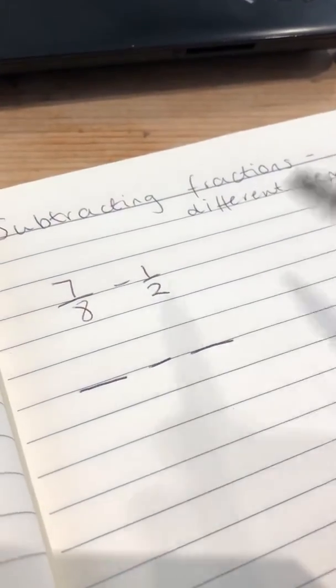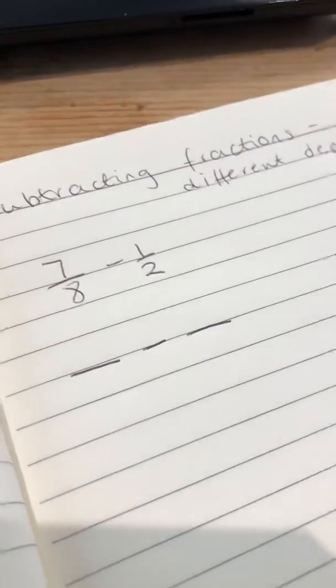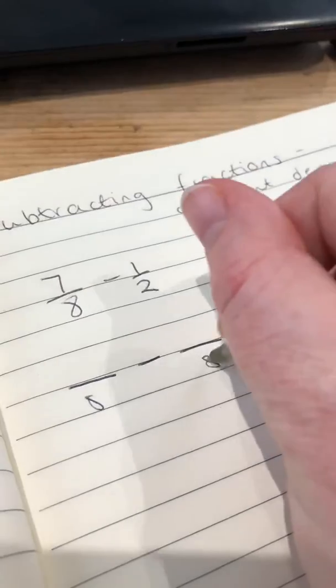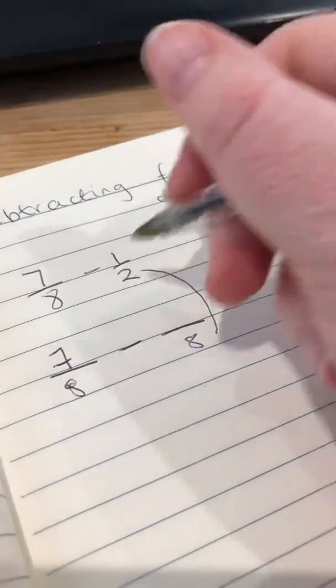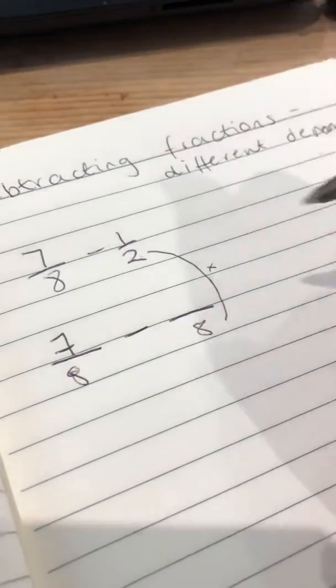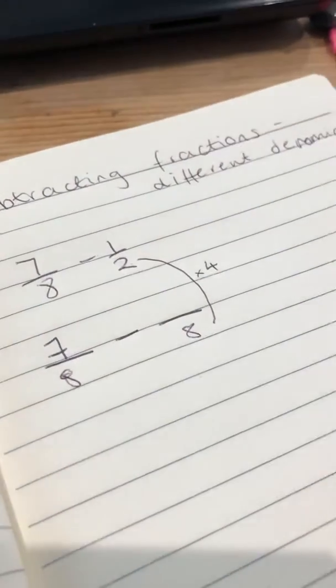So we need to find a common multiple, that is a number that both 8 and 2 go into. And in this case, it's 8 itself. Okay, so we can keep 7/8 as it is. So now we say, what have I done to 2 to get to 8 in terms of multiplying? What if I multiplied 2 by to get to 8? I've multiplied it by 4.